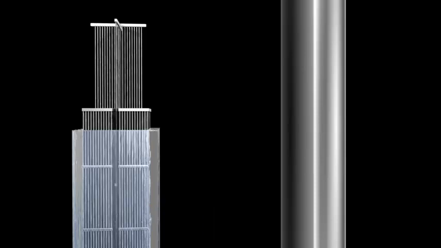Nuclear fission of uranium-235 produces various radioactive fission products that are fatal to humans.